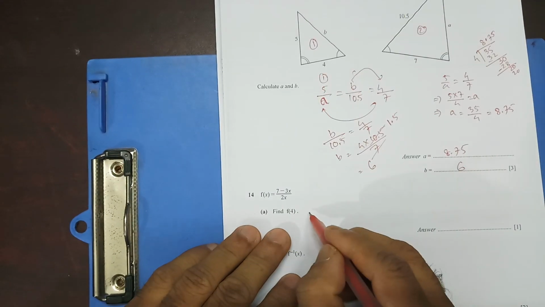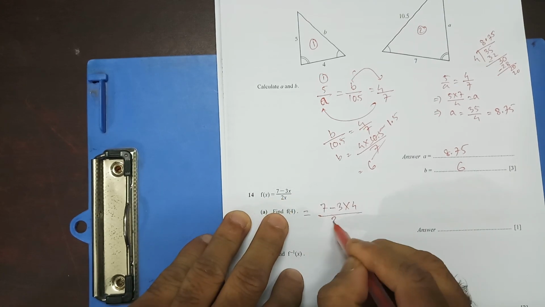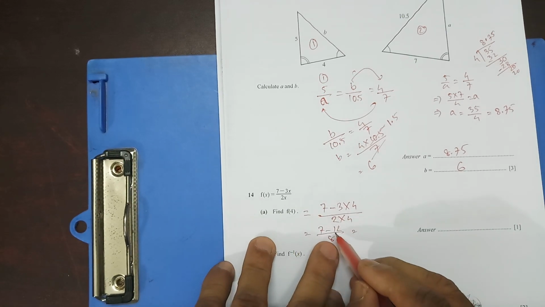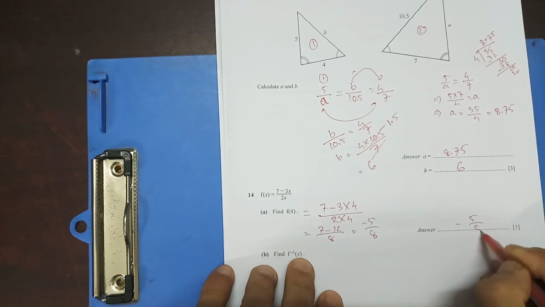Okay, now function of x is 7 minus 3x divided by 2x. Find function of 4. So function of 4, we're going to replace the value of x by 4. 2 times 4. So that's going to be 7 minus 12 divided by 8. So 7 minus 12 is going to be minus 5, so that's going to be minus 5 by 8.